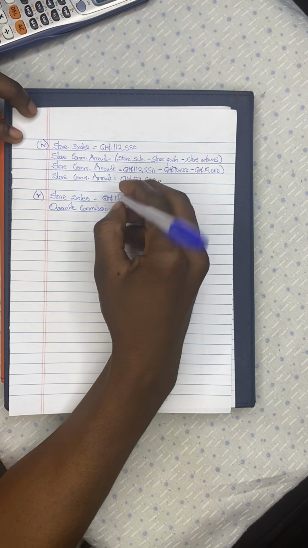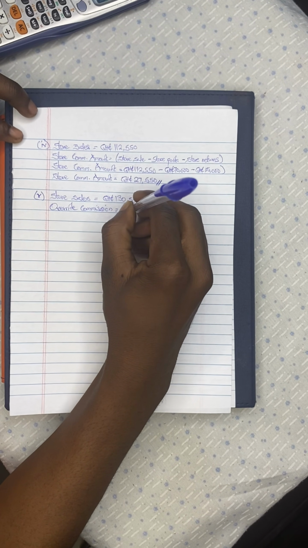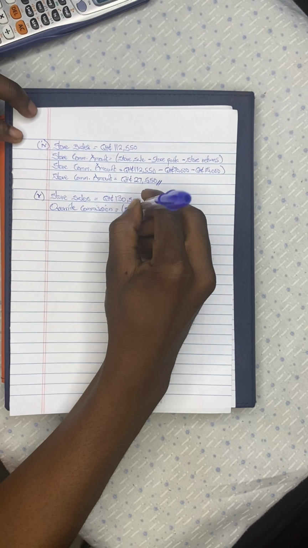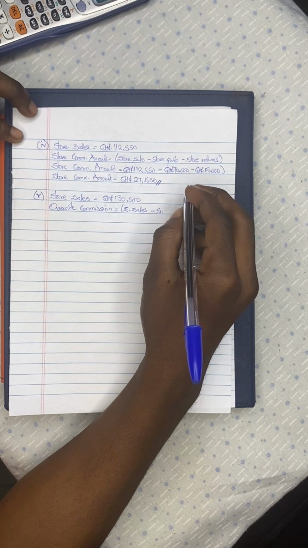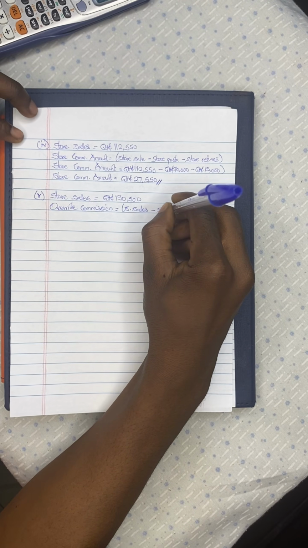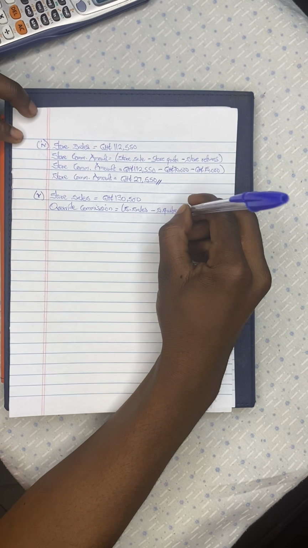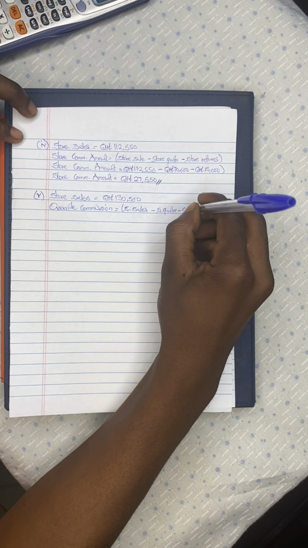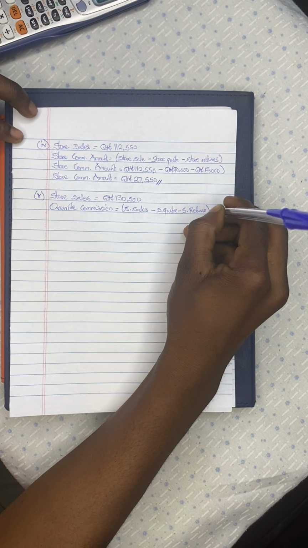Our override commission is equal to what? The store sales minus store quota minus store returns, because store returns was given, so minus store returns, then you multiply it by the override rates. Is that okay?